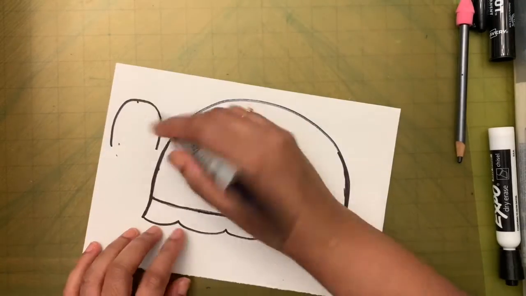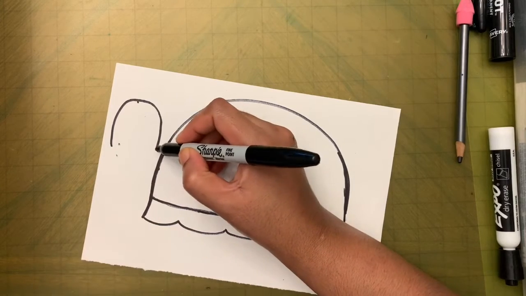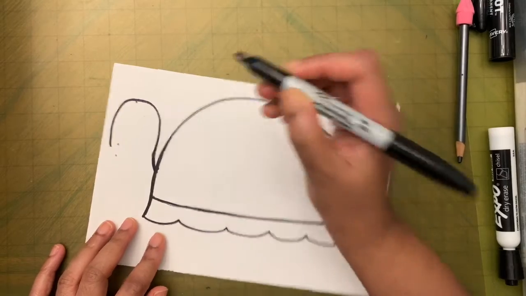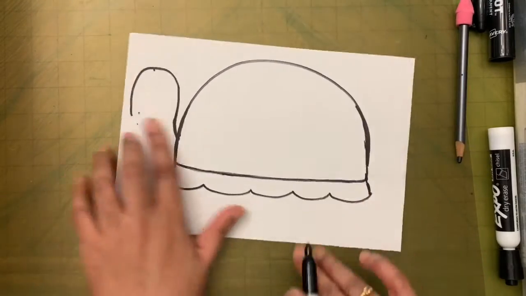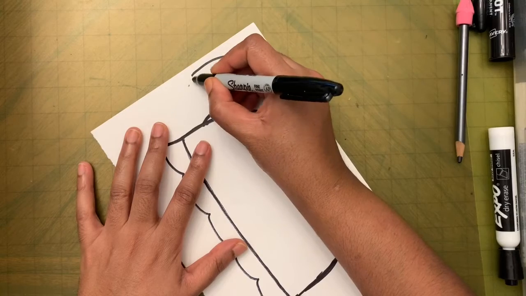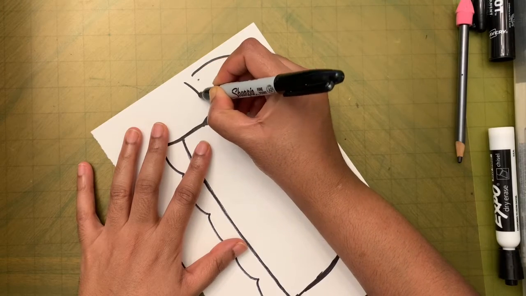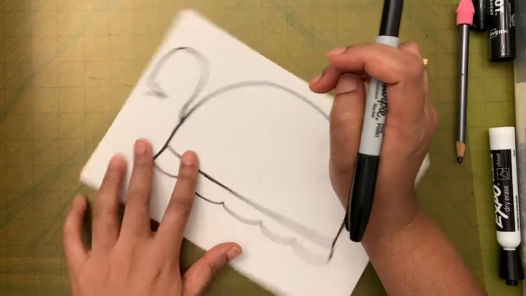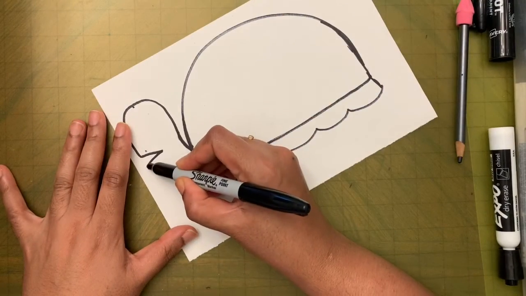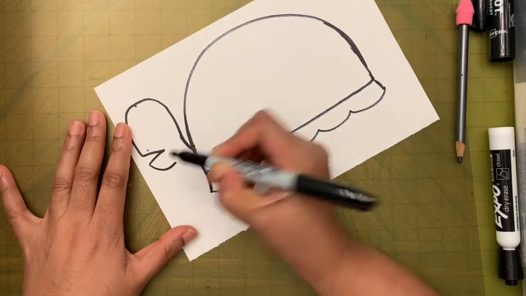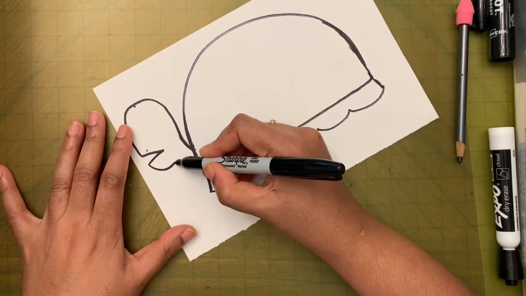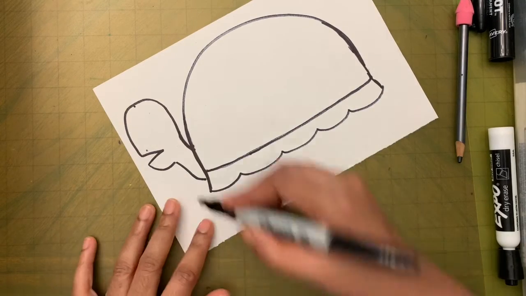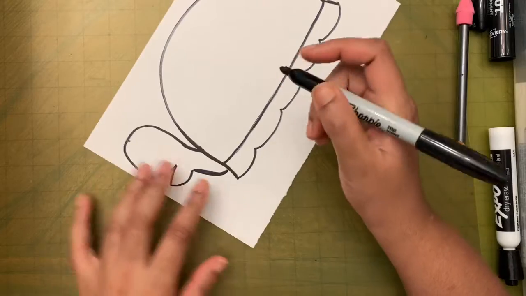Now I'm going to connect it to the shell, just like that. Okay. Now let's turn this around. I'm going to make a V here. You should be touching the rainbow. Now turn it around. Make a curvy line. And then I'm going to draw his neck connecting to the shell. It's a curvy line. Now let's draw the eyes.